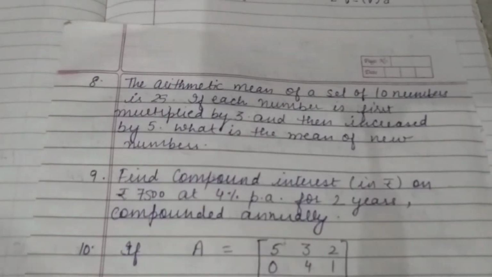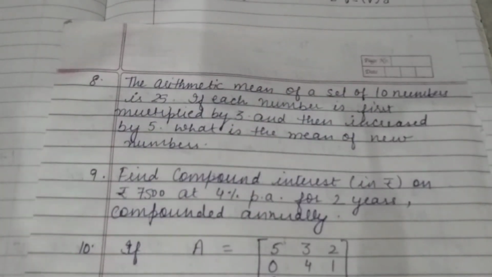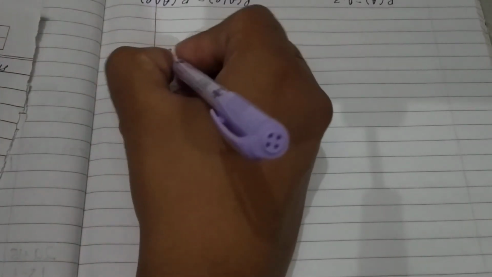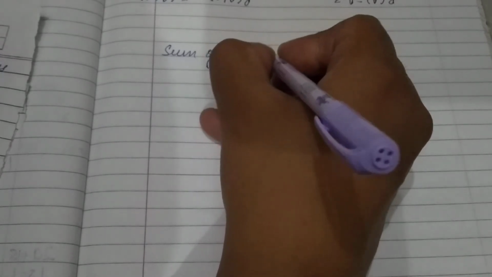Now question number 8 is, the arithmetic mean of a set of 10 numbers is 25. If each number is first multiplied by 3 and then increased by 5, what is the mean of the new numbers? Firstly we'll calculate the sum of the 10 numbers. How will we calculate? 10 observations, 10 numbers, so it will be 25 into 10, as we have already discussed the formula for mean. So it will be 250.